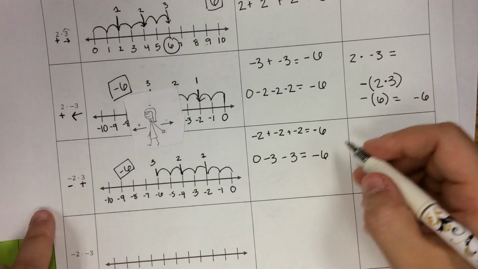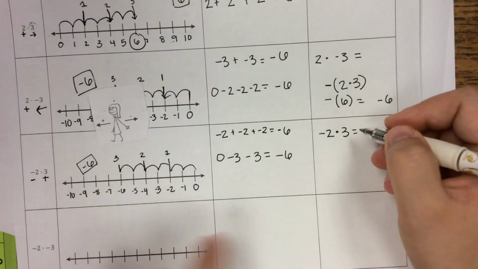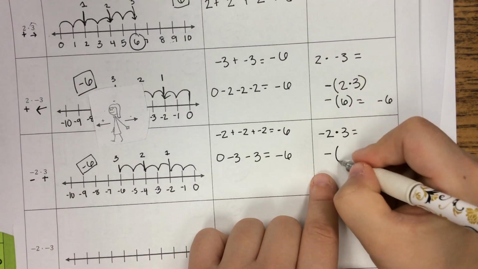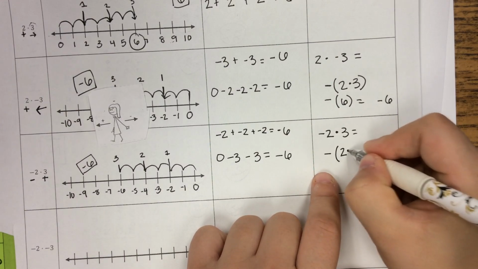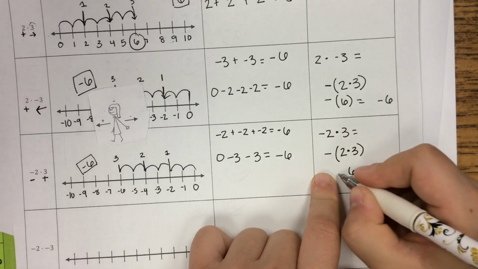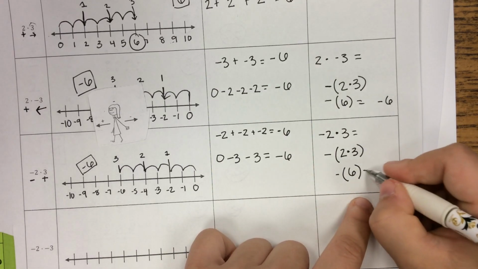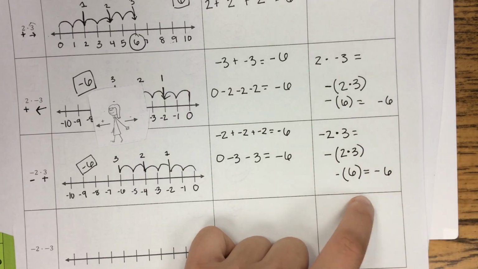Again, with opposites, if I had -2 times 3, I would think about that as the opposite, and I just put parentheses around the numbers, 2 times 3. And 2 times 3 is 6, so I have the opposite of 6, and the opposite of a positive 6 is a -6.